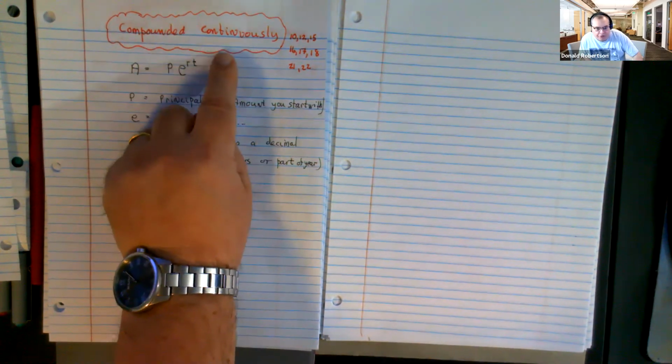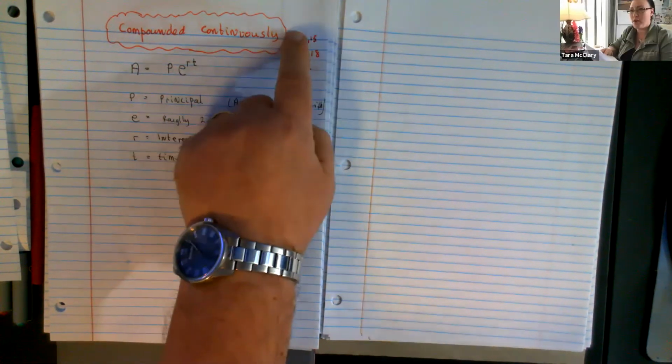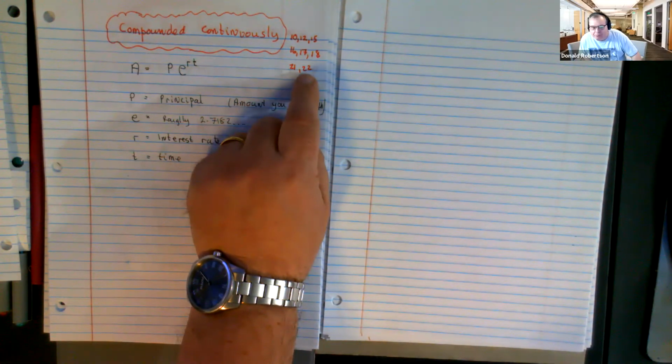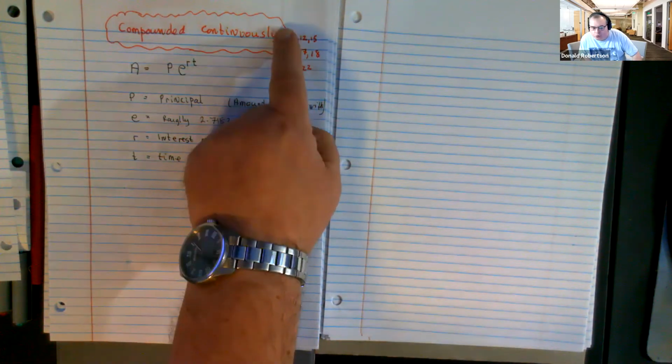If it says compounded continuously. Is this the information you have in the notes as well? I was just looking through them. It's been updated. The updating is I've now added the questions from the homework that deal with that particular formula. So they're just a little bit different.